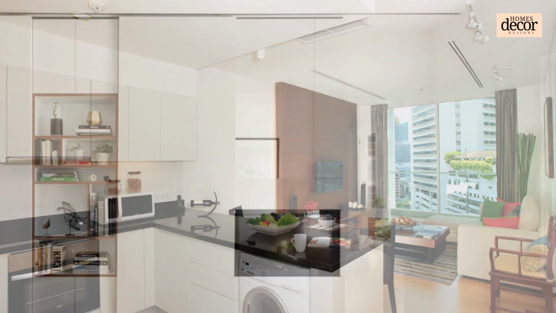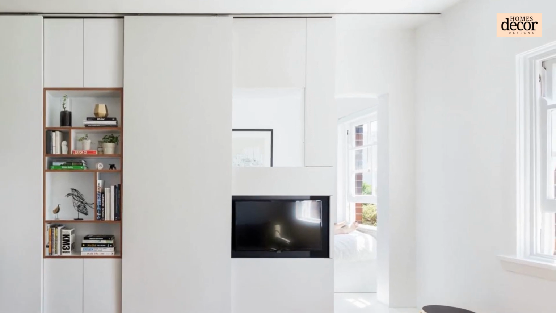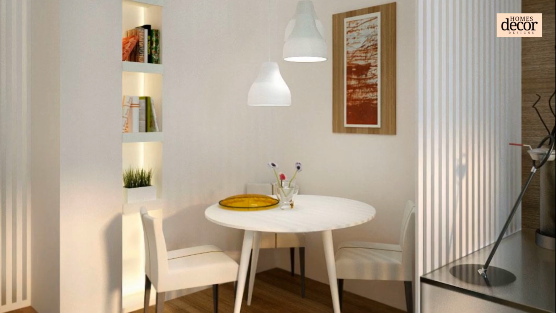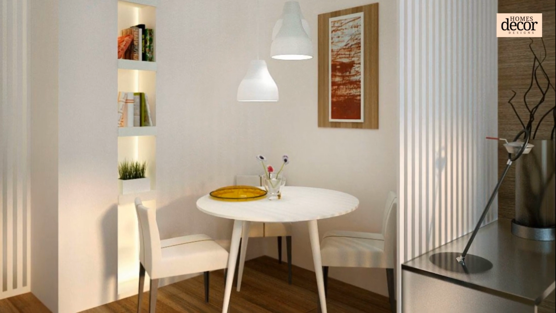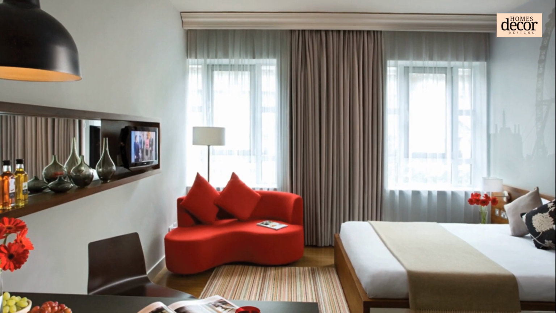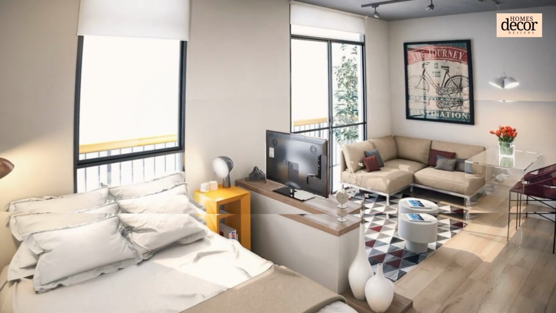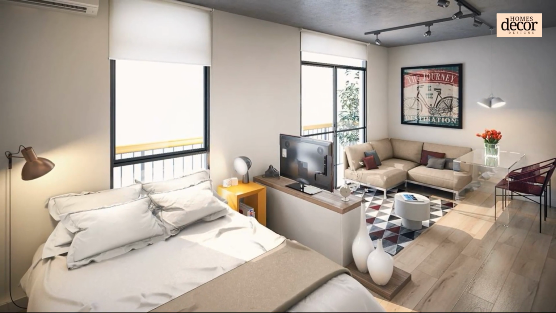How can I decorate a small apartment on a low budget? Decorating a small apartment on a low budget requires creativity and resourcefulness. Use affordable decor items such as throw pillows, wall art, and plants to add color and interest to your space. Use inexpensive materials such as pallets or crates to make DIY furniture. Repurpose old items such as jars or baskets to create decorative storage solutions.